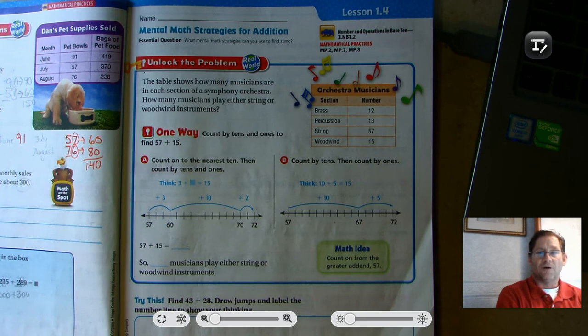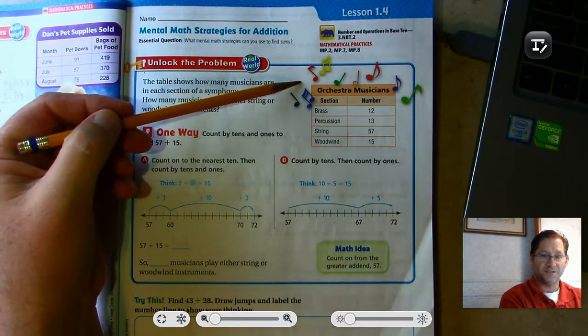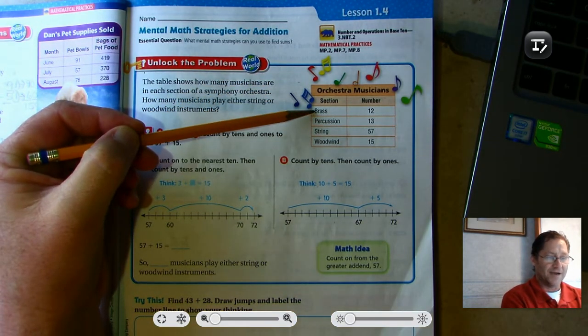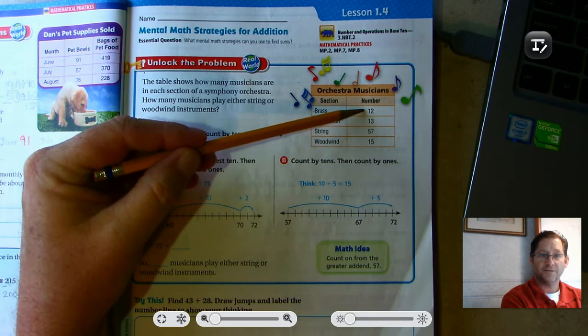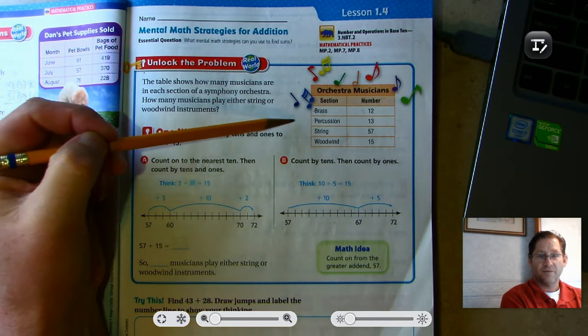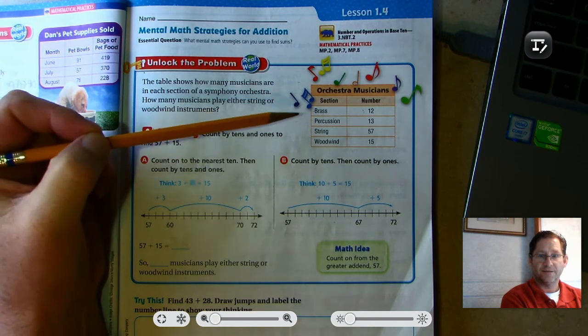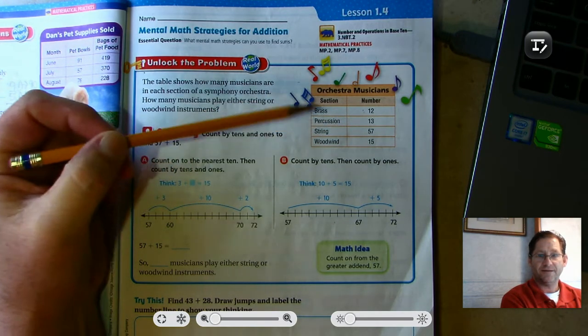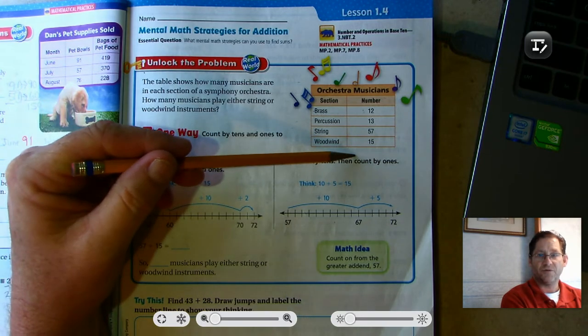And so, to unlock the problem, the table shows how many musicians are in each section of a symphony orchestra. How many musicians play either string or woodwind instruments? So again, the title of our table is Orchestra Musicians. We have the brass section, and there are 12 musicians. Percussion, there are 13. The string section, there are 57. And in the woodwind section, there are 15 musicians.